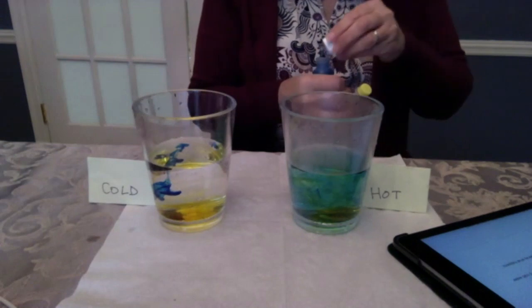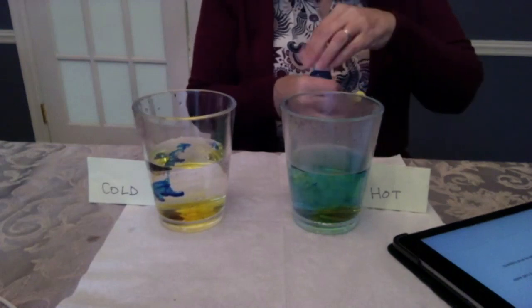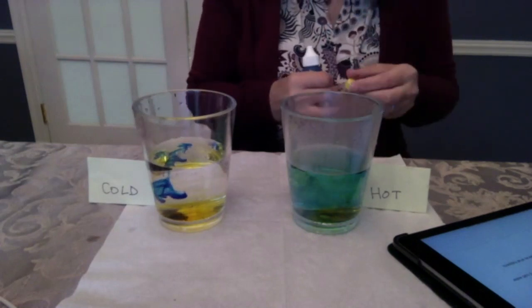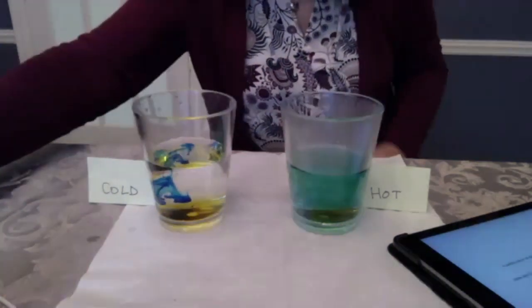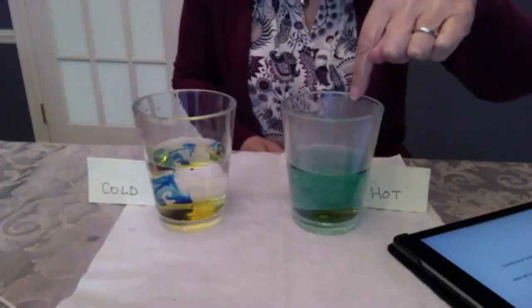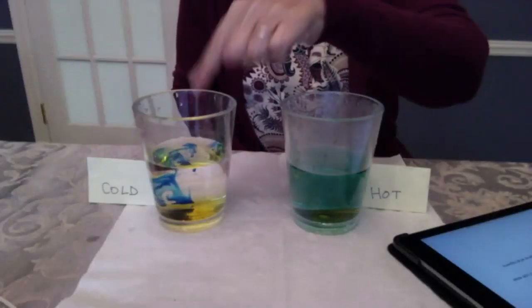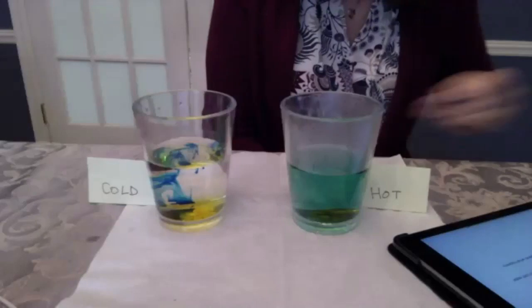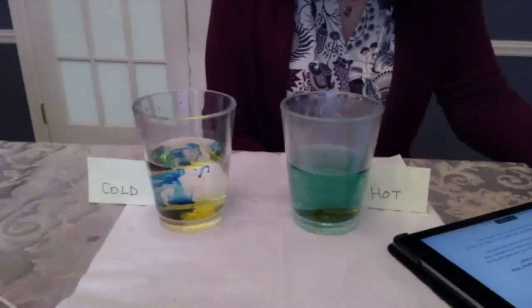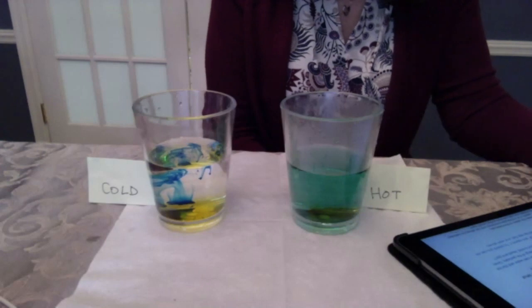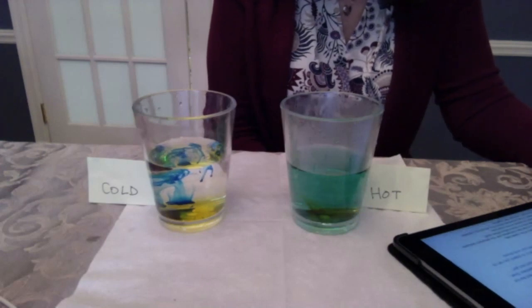So make sure that you guys are observing carefully over these next few minutes what's happening in these 2 different cups of water. So remember, this is the hot water, and that's the cold water. Did you notice the difference in how fast the colors mix together? What could that tell us about the speed of the molecules in the hot and cold water?